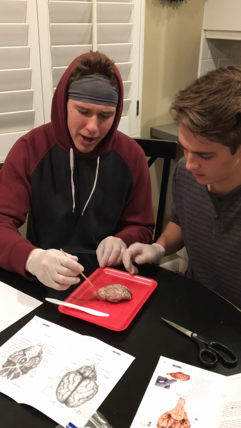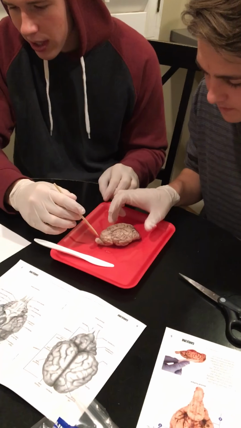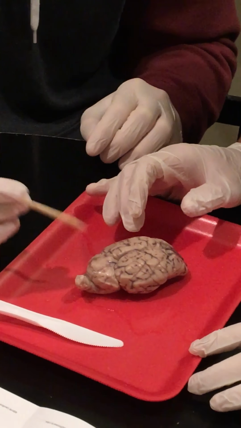Next up we have the brain stem. I don't know if you can see it, but back here, this little guy, the brain stem, controls involuntary actions. That's what we got written down.